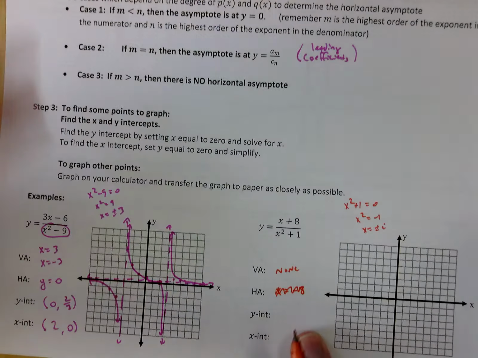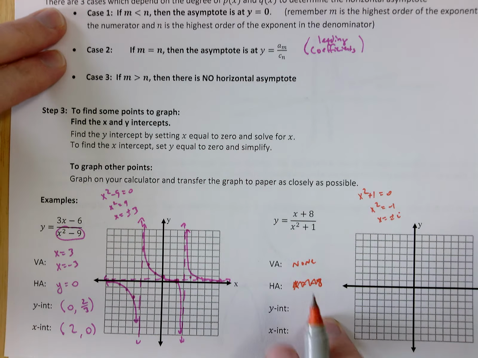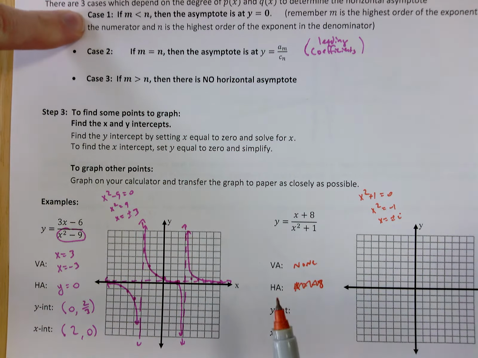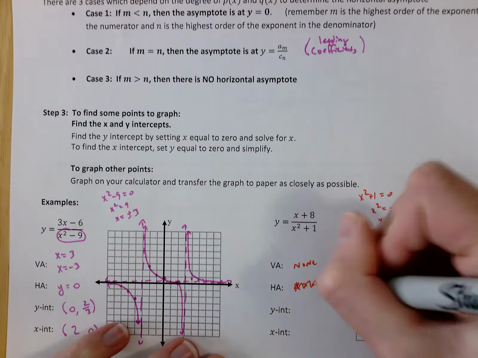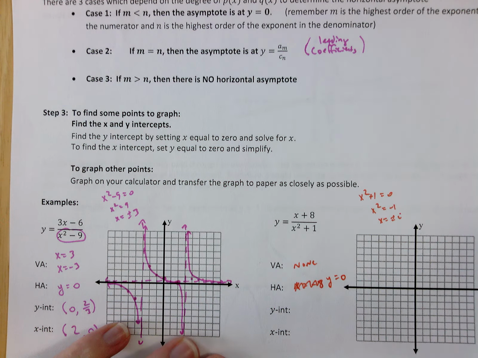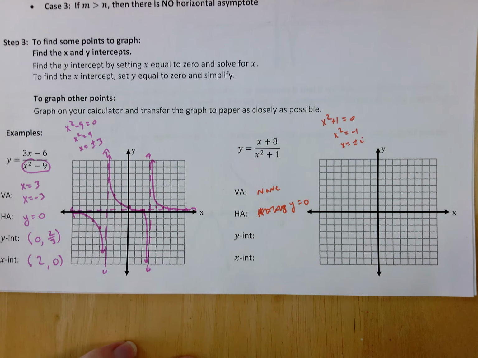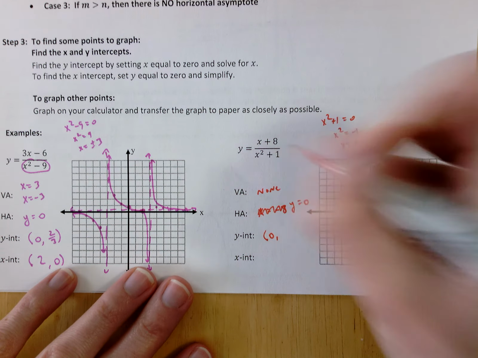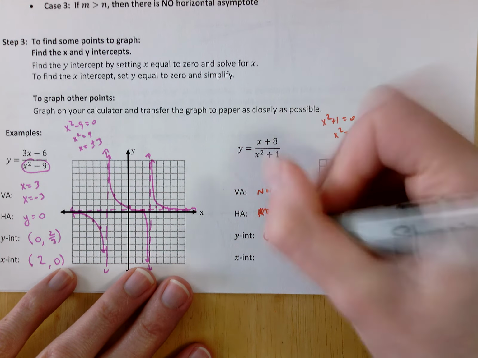Horizontal asymptote. This is where we have to go to our cases. Okay, so with this guy, the degree on the top is smaller than the degree on the bottom, that's case 1. So my asymptote is just going to be at y equals 0. Oops, I messed that up. What I was thinking was the y-intercept, right? I plugged in 0 for x, and when you plug in 0 for y.